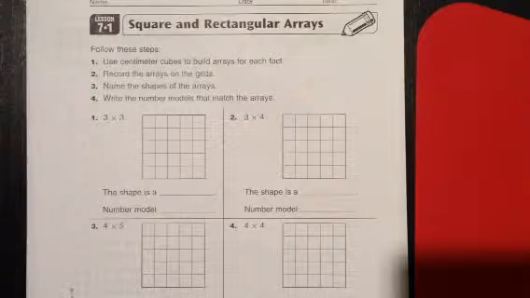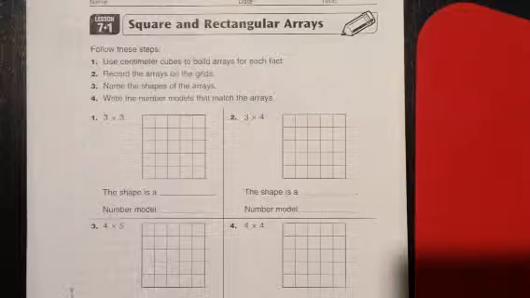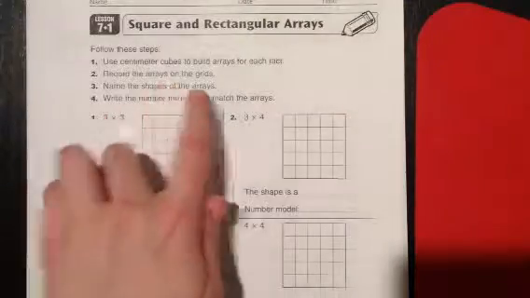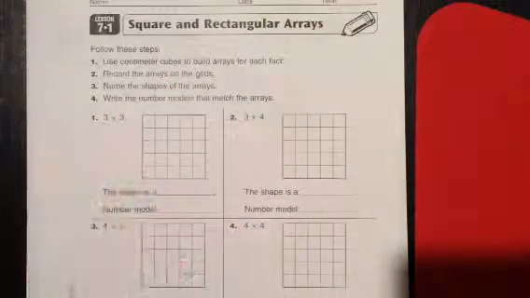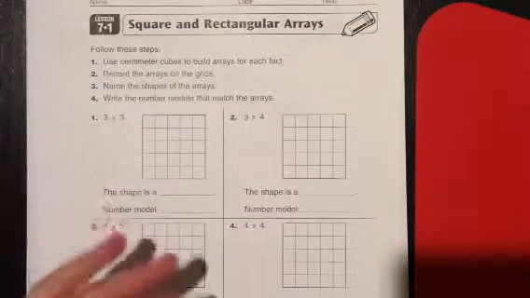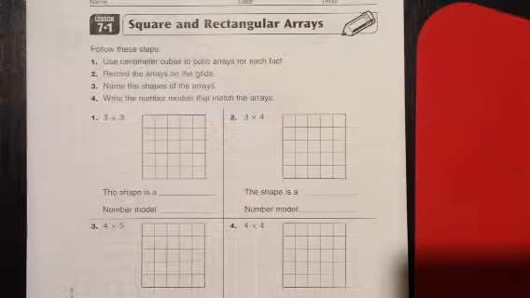So for part of the homework tonight, this sort of reiterates that if it's a square number, the array will be a square. If it's not a square number, then the array would obviously not be a square. So for this first example here on the homework, we have to use centimeter cubes to build the arrays. They can just simply color these in on their grid. I didn't send centimeter cubes home.